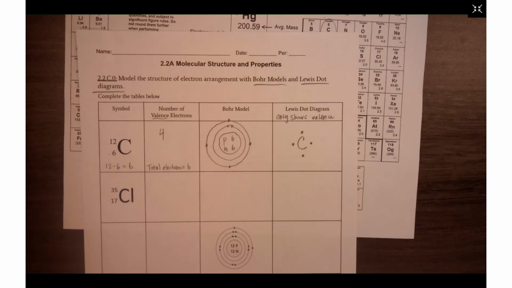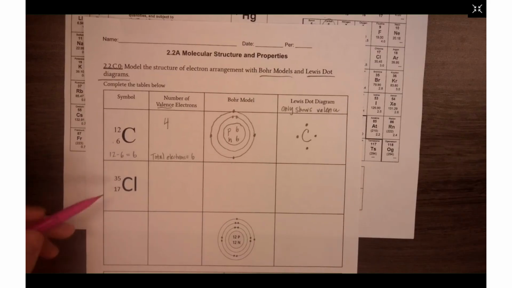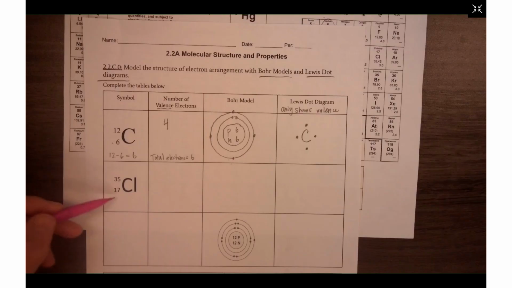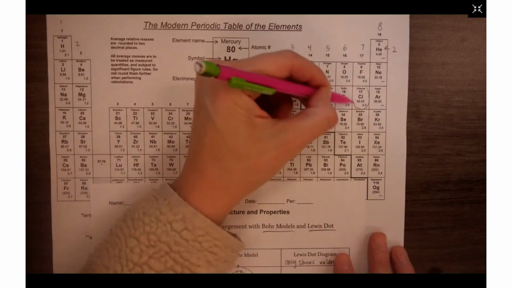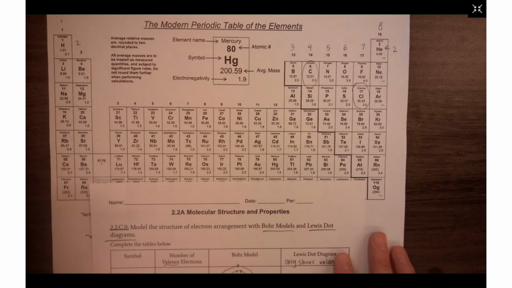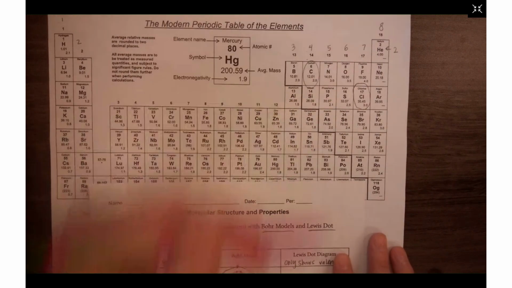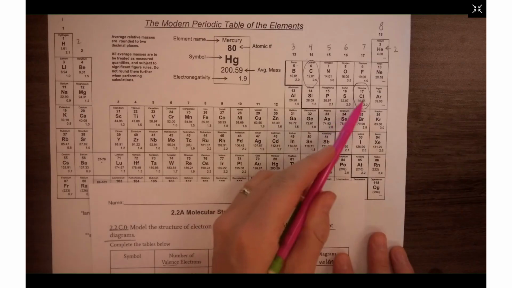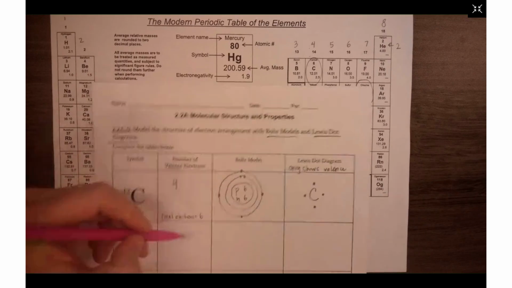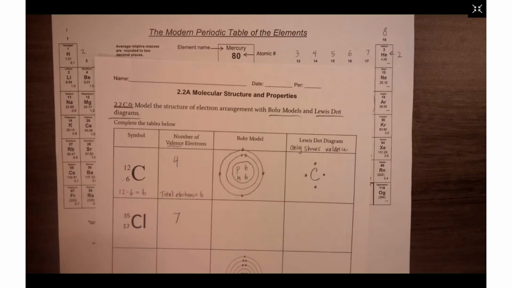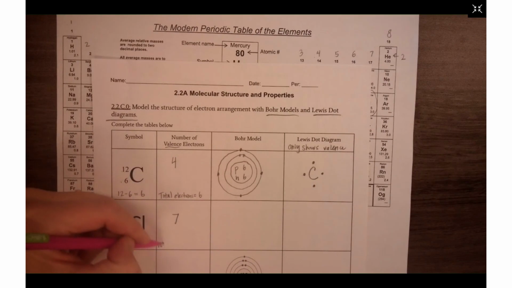Chlorine is up here. Let's look at that. We can see chlorine has 17 protons, and then this is its mass number. So atomic number, mass number, how many valence electrons? I'm going to find chlorine on the periodic table, and as you get going, you'll be able to find your elements a little bit faster as you get used to using this every day. And we can see we have 7 valence electrons here. It would only need 1 more valence electron to have a full shell. And so we'll write down here 7 valence electrons. Total electrons would be 17.